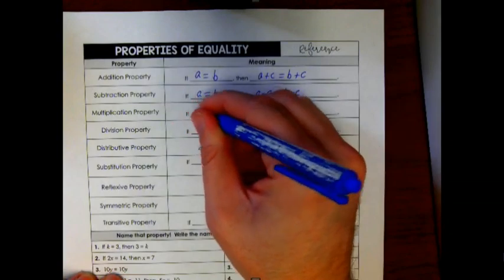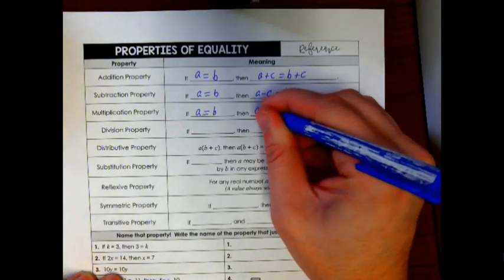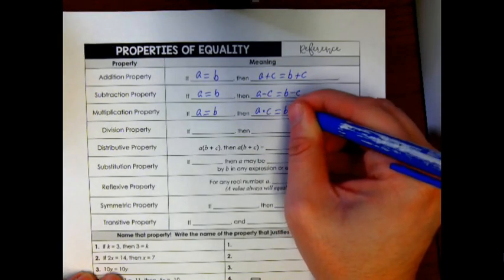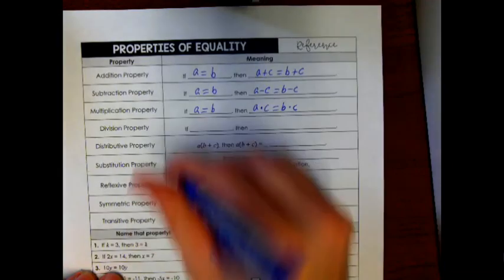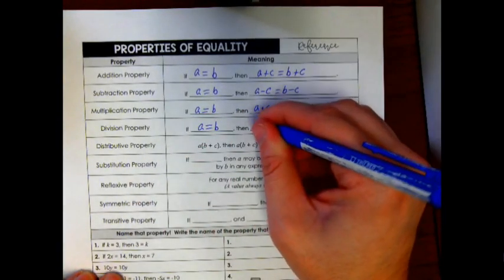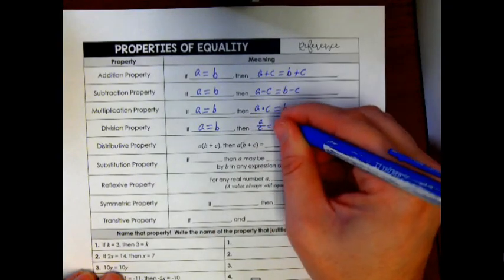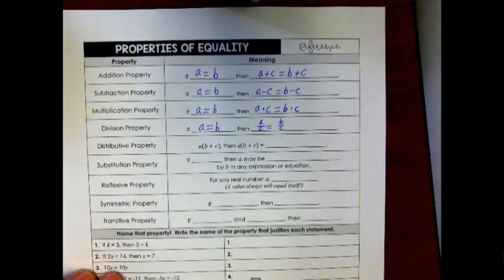Multiplication and division are much the same thing. If A equals B, then A times C equals B times C. So I can multiply both sides of an equation by the same amount, and the equation will stay balanced. And if A equals B, then A divided by C equals B divided by C. So I can divide both sides of the equation by the same amount.